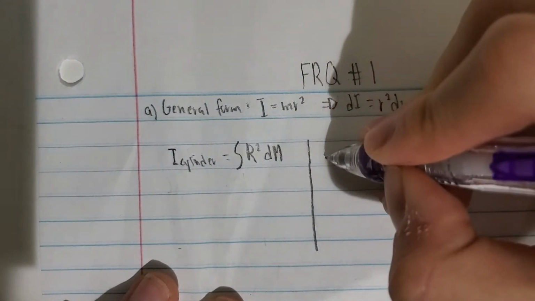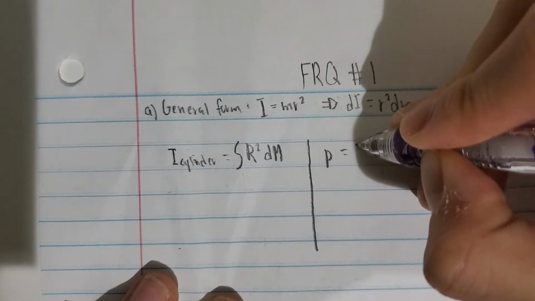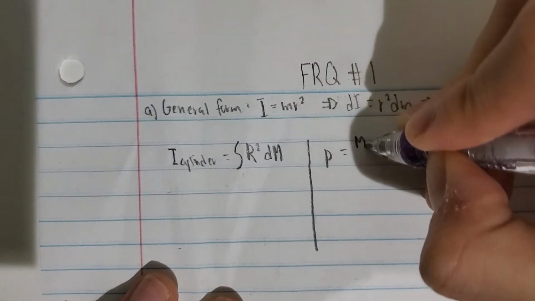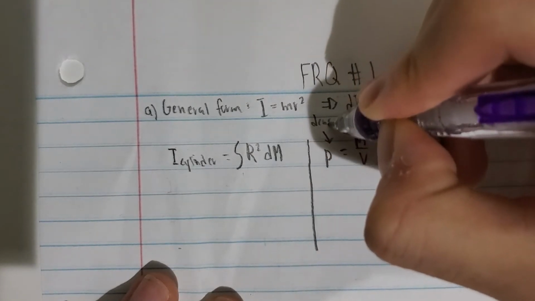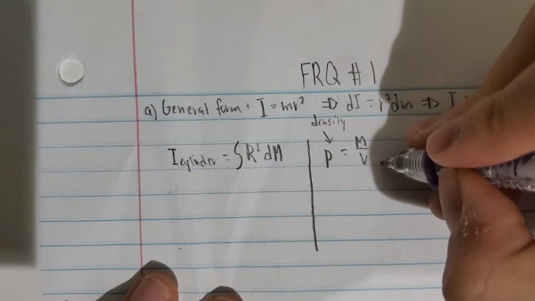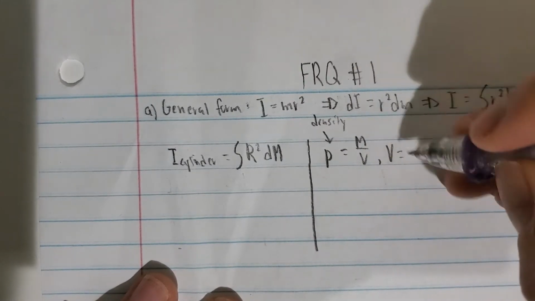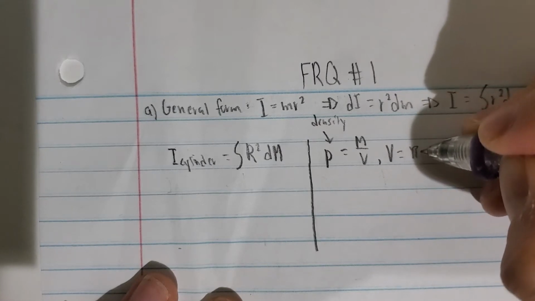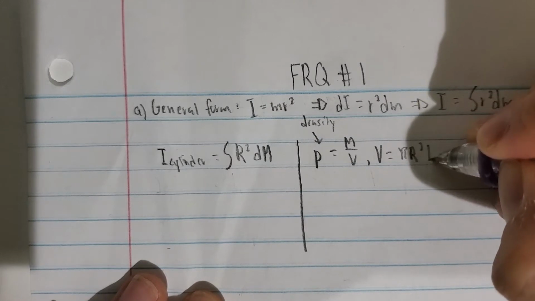First of all, I'm going to start with this equation: rho, or density, is equal to mass over volume. Rho stands for density. It is also essential that we know that the volume of the cylinder is equal to pi r squared times L, essentially the area of a circle times the length.